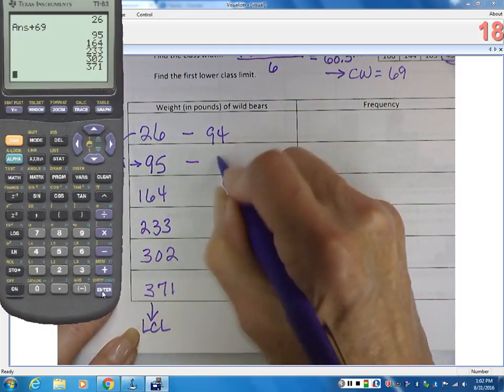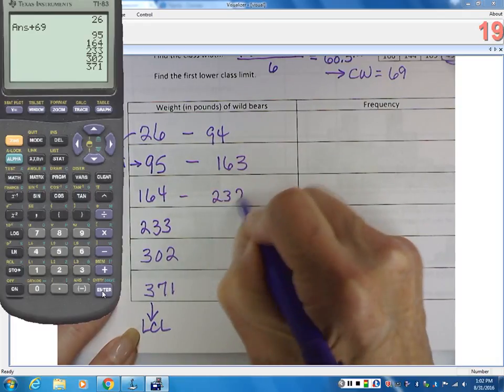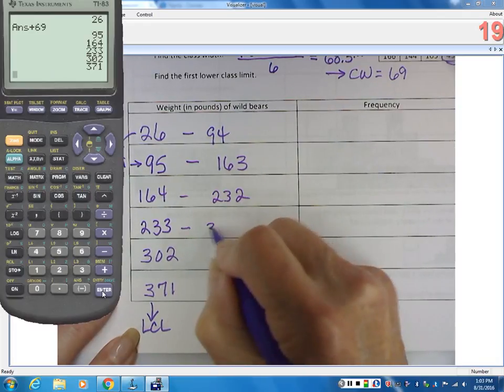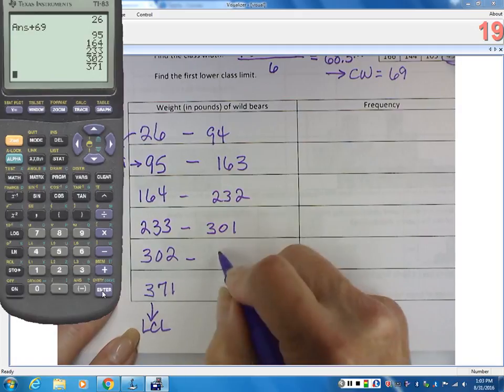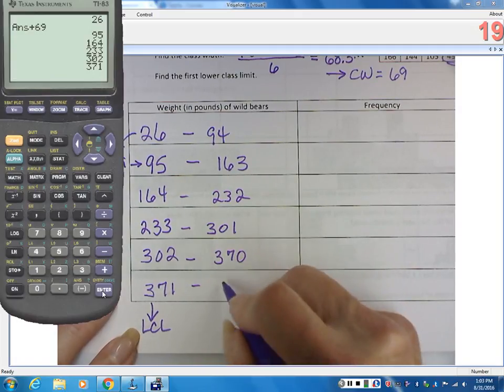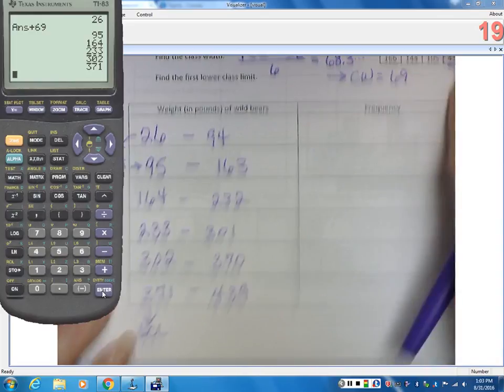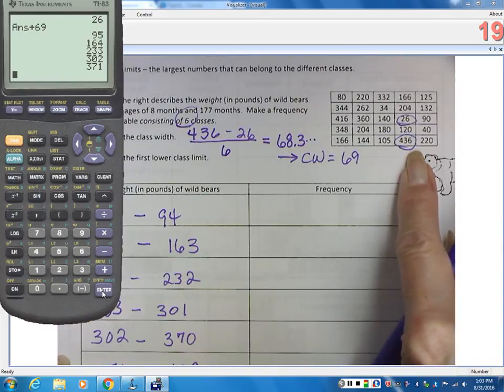So this one stops at 163, this one stops at 232, this one stops at 301, this one stops at 370, and 370 plus 69 is 439, and my 436 will fit in that last class.